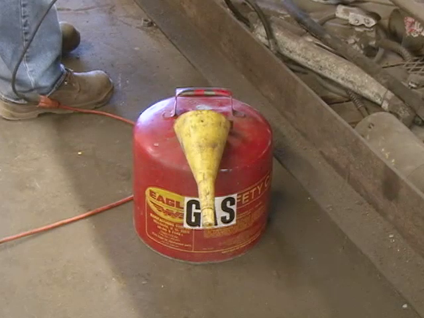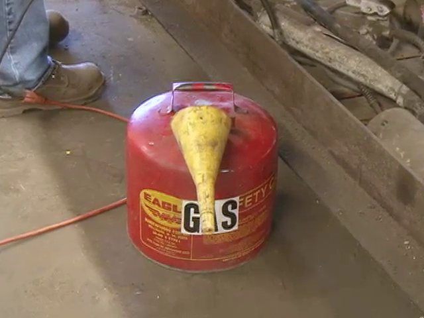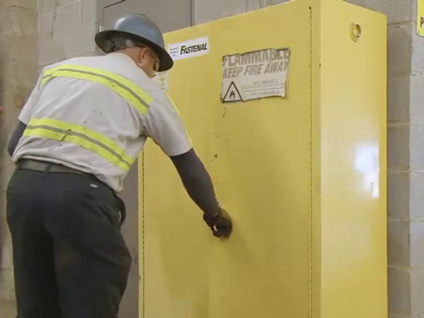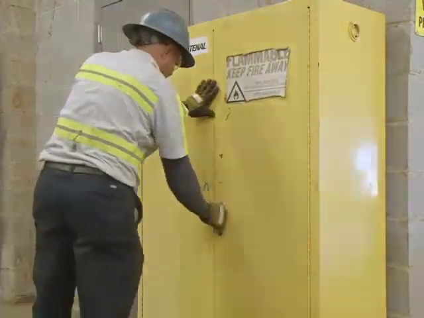This is a hazard because the gas can was not returned to the flammable storage cabinet. It is important to recognize the hazards that can occur when items are not stored in their proper location.